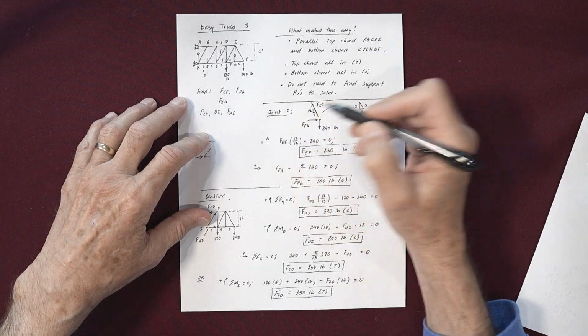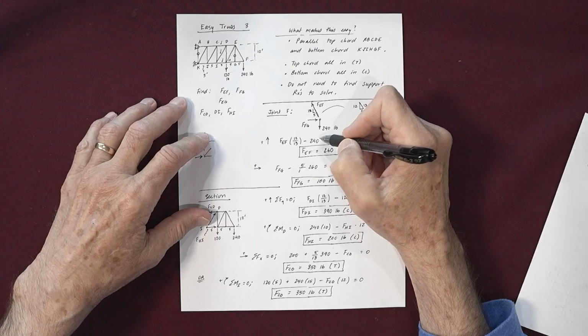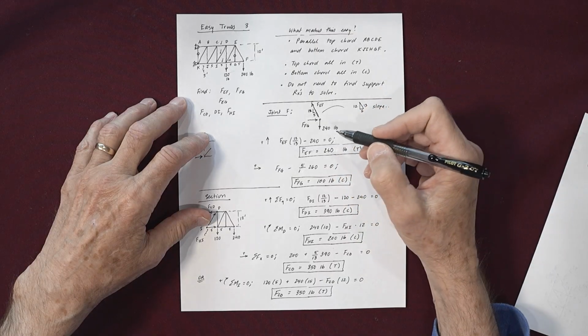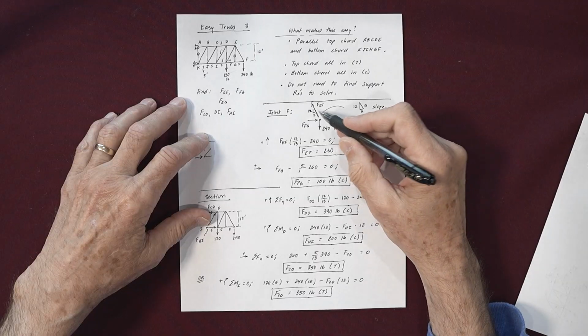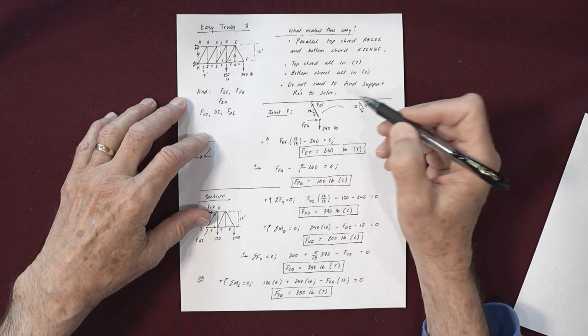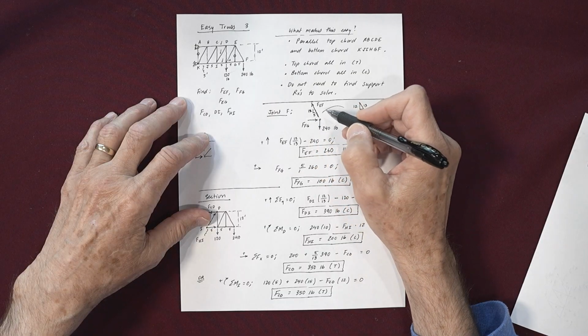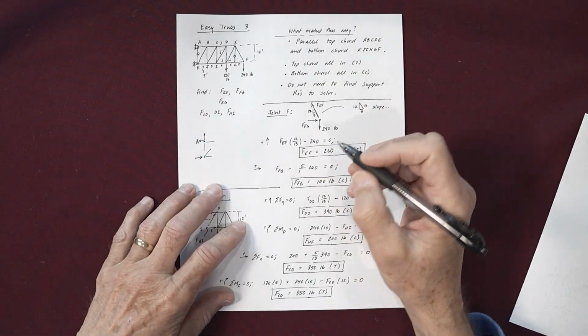So if I take up to be positive, I have 12/13 of FEF minus 240 is equal to 0. So FEF is equal to 260 pounds tension. If I sum forces in the x direction, I've got FFG minus 5/13 FEF. It's 5/13.